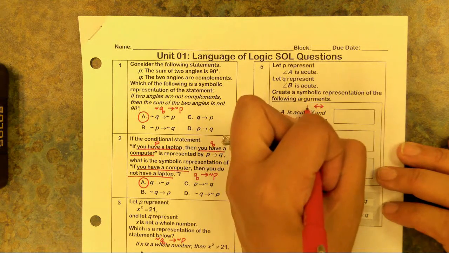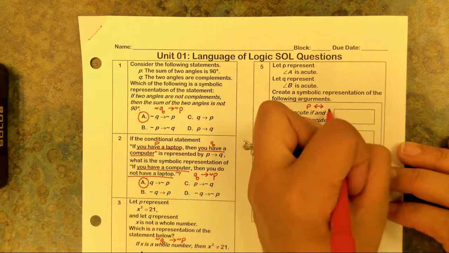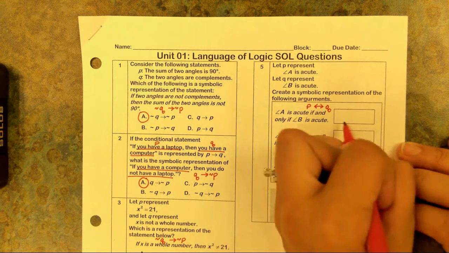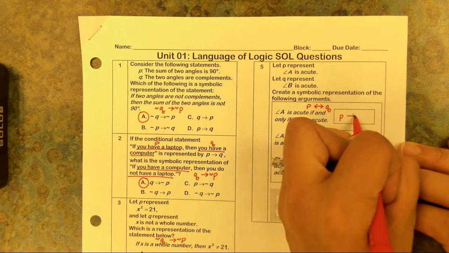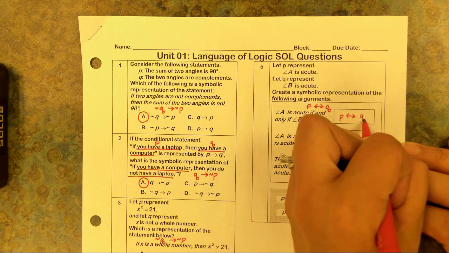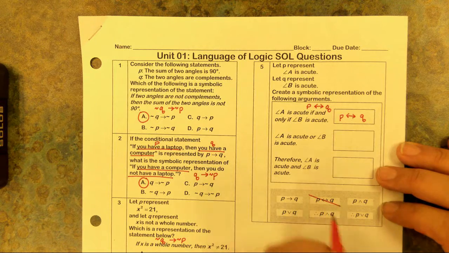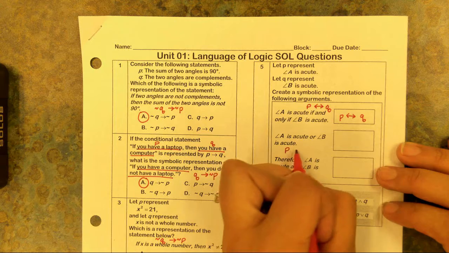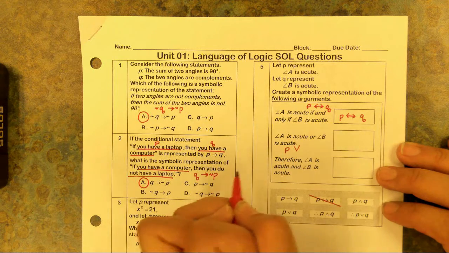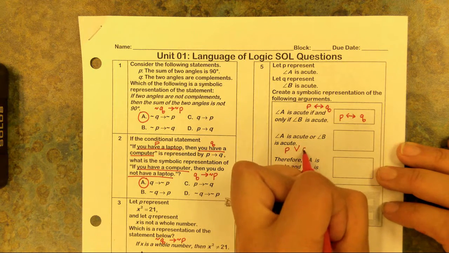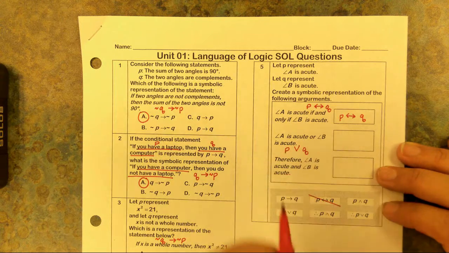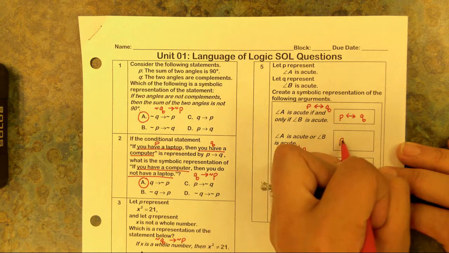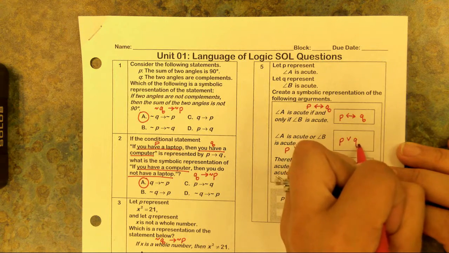A is acute is P. B is acute is Q. So that's going to be this statement right here. Instead of dragging and dropping, because I can't, I'm going to just rewrite it. I'm going to cross it out. Once you use it one time, you won't use it again. Then it says A is acute, so that's P. Or, so that's the down arrow, B is acute, Q. So that is located right here, P or Q. And I'm just going to rewrite it and cross it out.